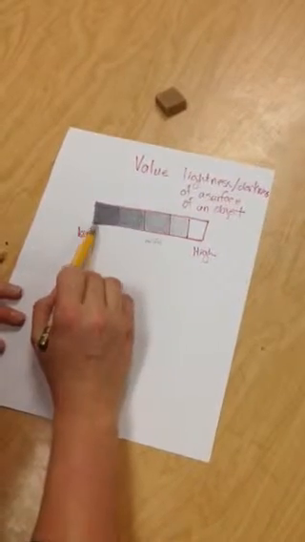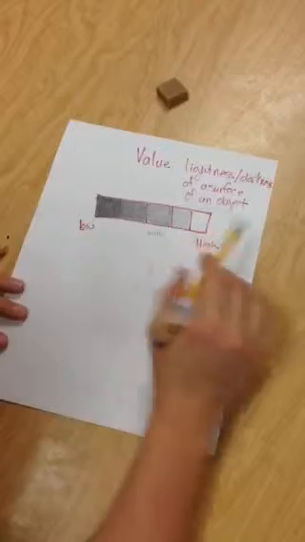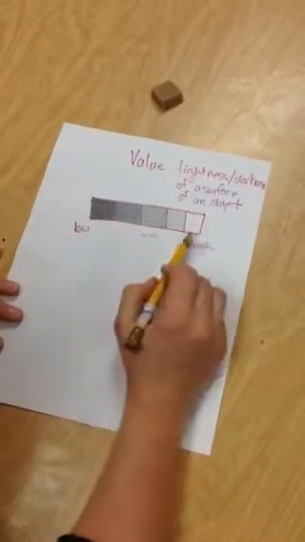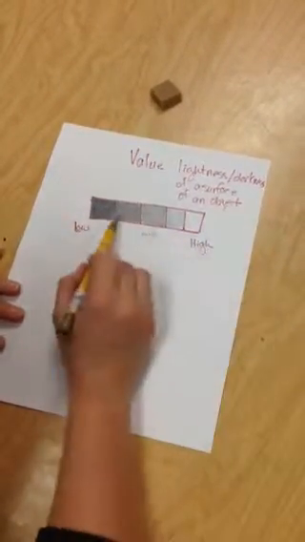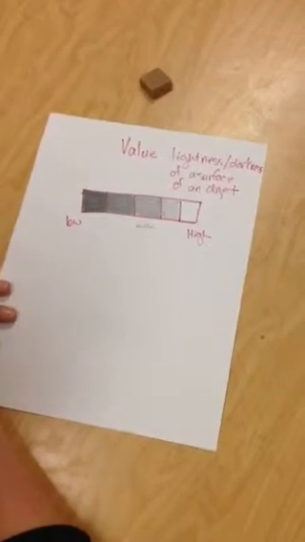nothing. Again, the low end is the darkest. If you think of the low notes on a bass line in a song, they're bong, bong, bong. Low frequency, very, very strong. And then high frequency, almost there, you can't even hear it at all. All right, and that is value and value scale using modeling.